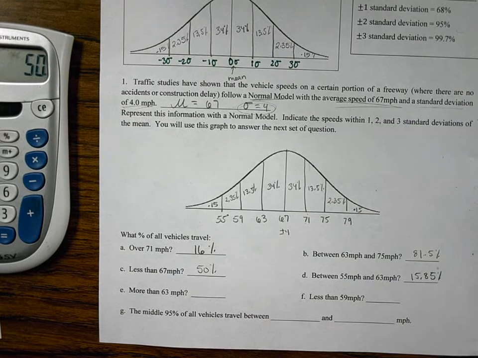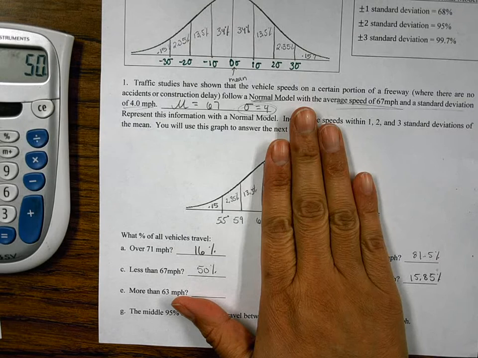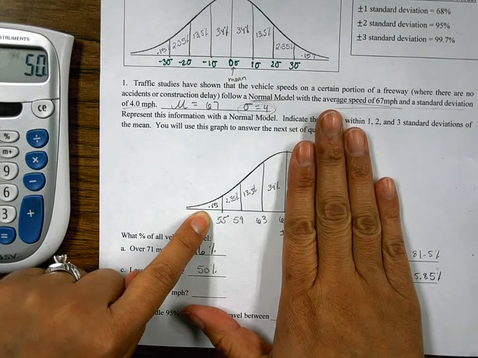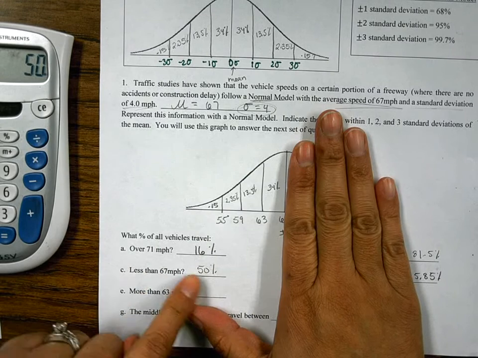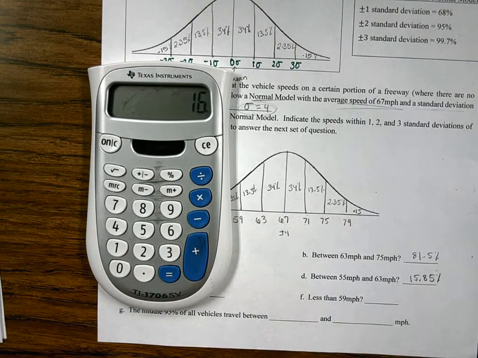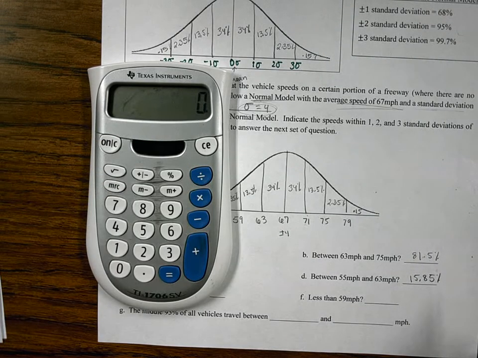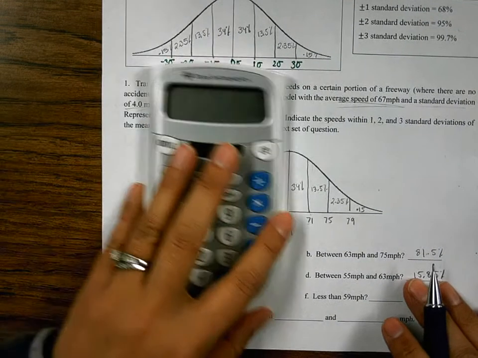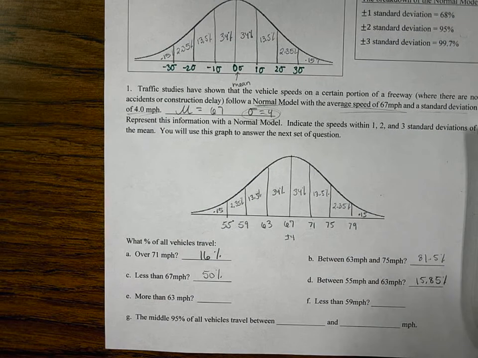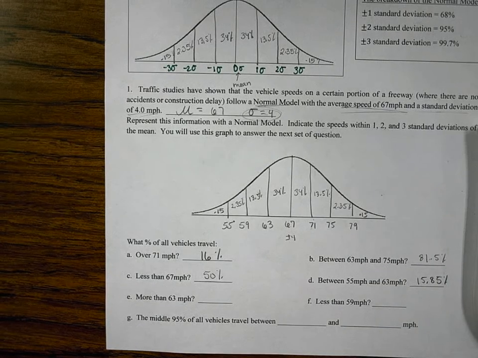Okay, less than 63 miles per hour. You can add those three, or you know that right there is 50. You could do 50 take away 34. I'm going to do that now. 50 take away 34 equals 16. I'm going to try that again. Where am I at? More than, oh, I'm sorry. I did read that wrong. I read it as less than, and they want more than.